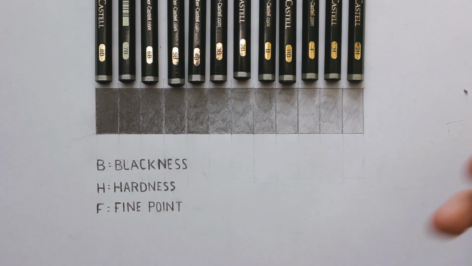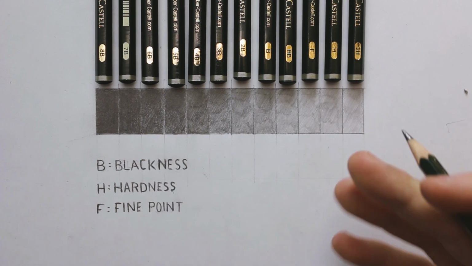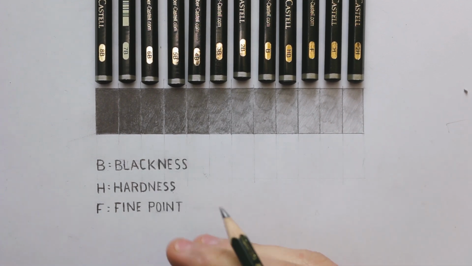But before we get into it, it would be useful if you have an understanding of how pencil grades work. Of course, I have done a video for that, so I'll put a link in the cards now. Go have a look at that if you need to, and then come back to this video. So back to the subject at hand.